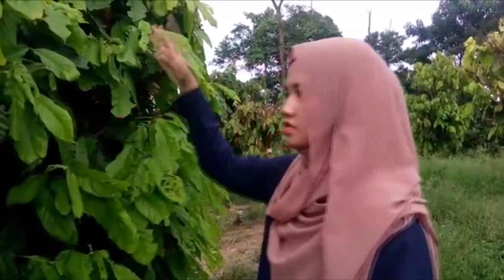For control methods, we have two types, which are agronomy practices and chemical. For agronomy practices, we can do regular harvesting of pods, removal and destruction of diseased pods, thinning of the canopy like this, thinning like this, and good sanitary practices. For chemical, we can use systemic spraying by using metalaxyl and phosphonate aluminium.